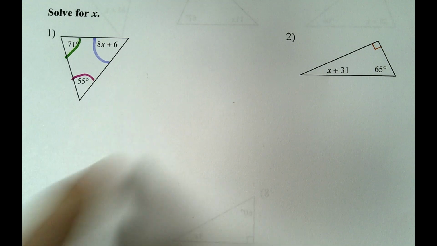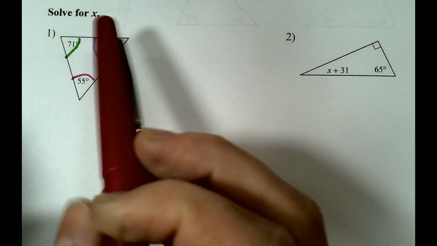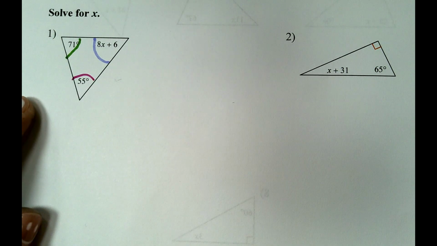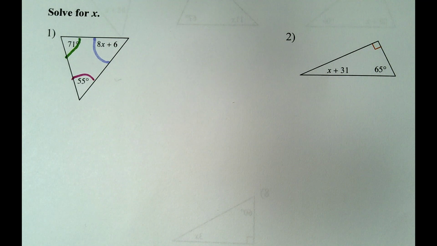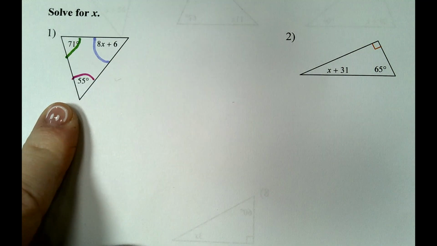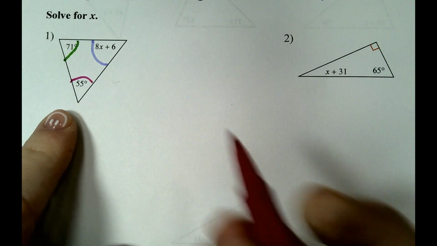So if I have these 3 angles, I know that when I add them together, I will get 180 degrees. So what I'm going to do is start writing all 3 in order with plus signs in between them.